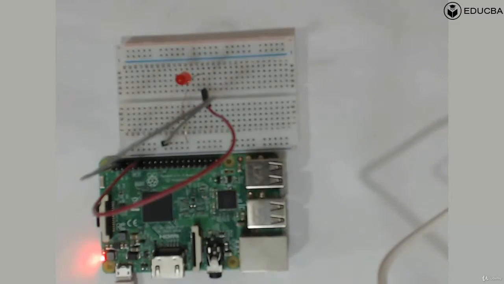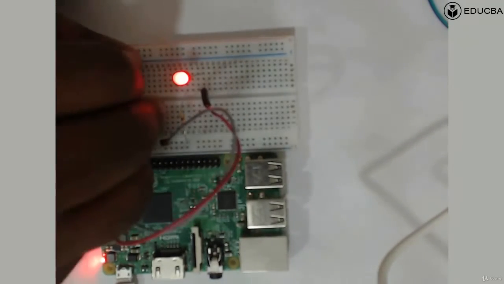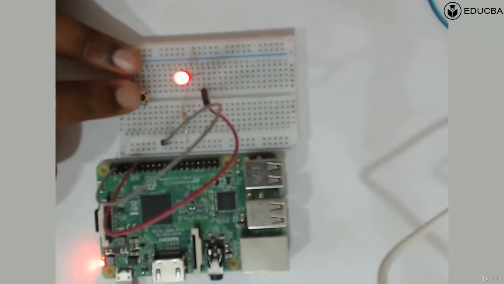gpiozero and control this LED using a button. So let's say, for example, if I want to connect a button at another GPIO pin, let me say, for now, I can just have a look. Just a second. So I have my button out here, which is going to be connected. You can connect the button somewhere in the center of the breadboard. That's a push button.